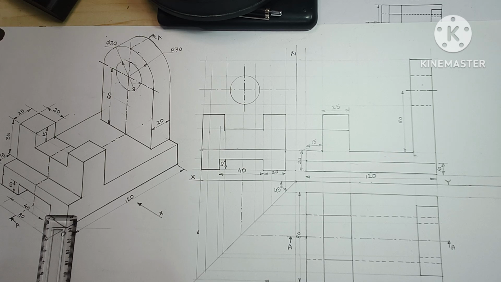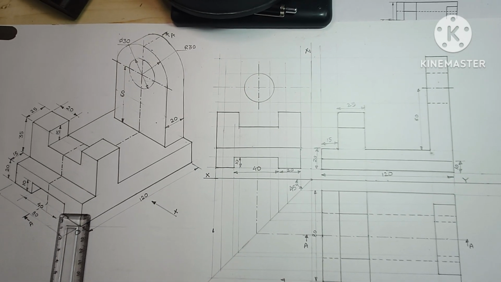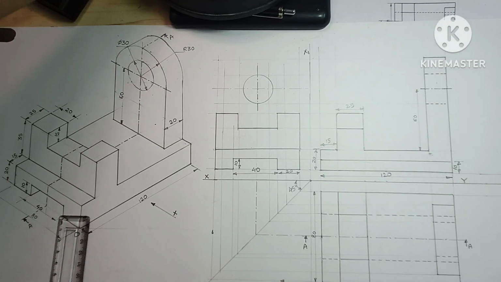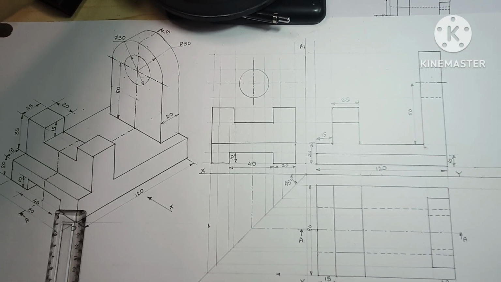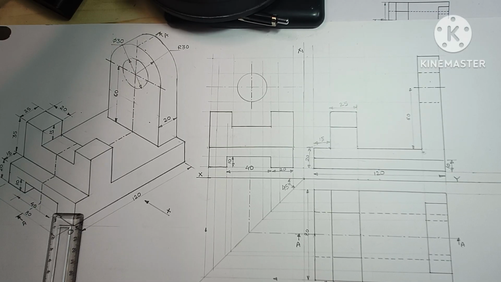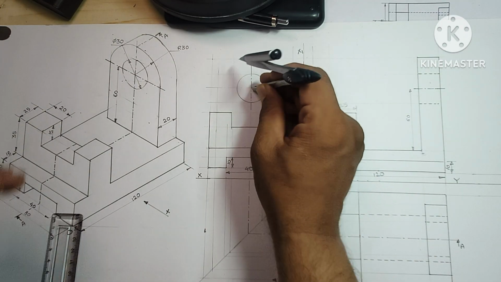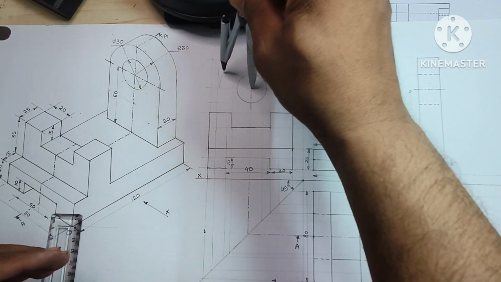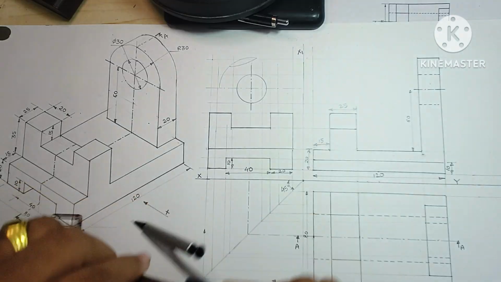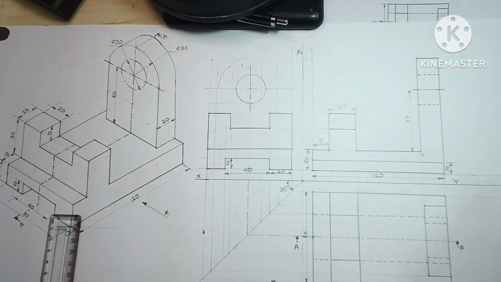Radius is 30. This is the dimension. Semicircle is there. This one. Sorry for the mistake.